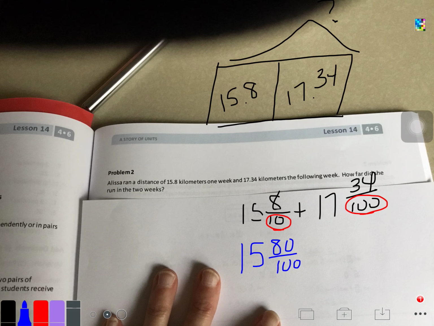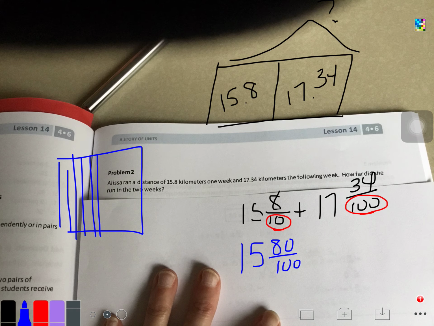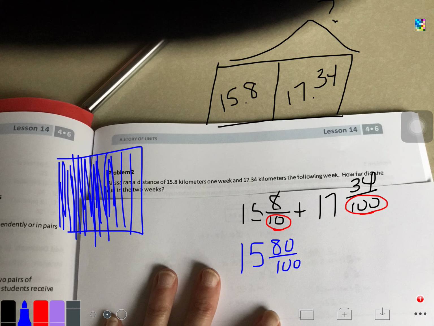I can always draw a rectangle and split that out and think about that. So it'd be 1/10, 2/10, 3/10, 4/10, 5/10, 6/10, 7/10, 8/10.